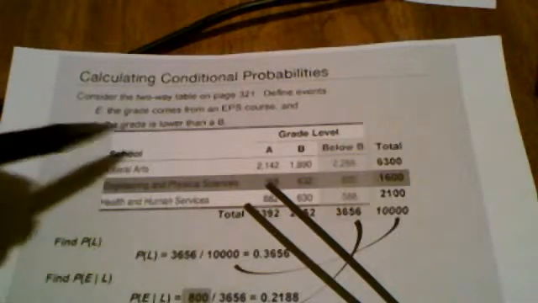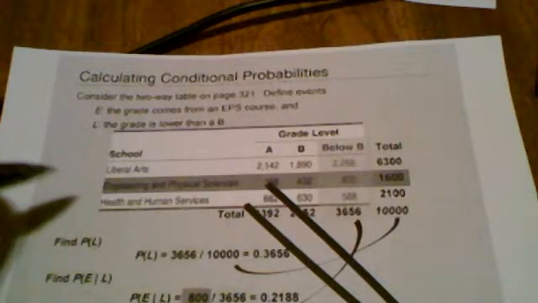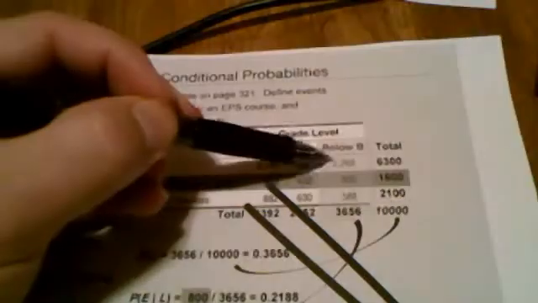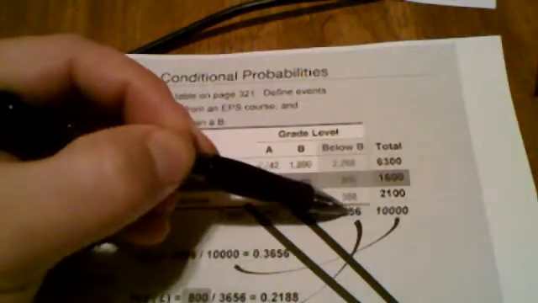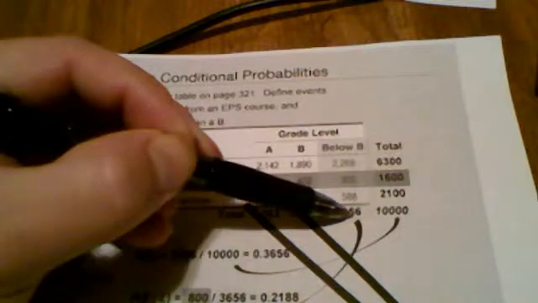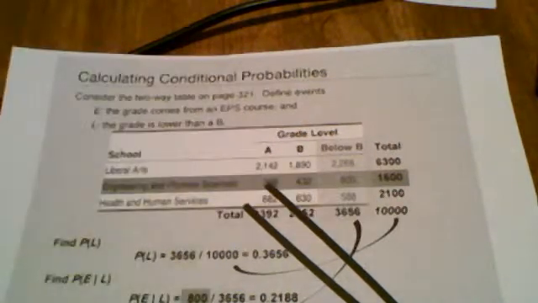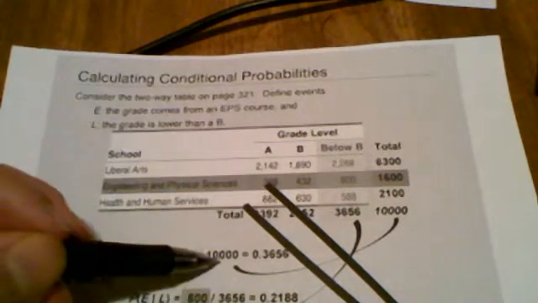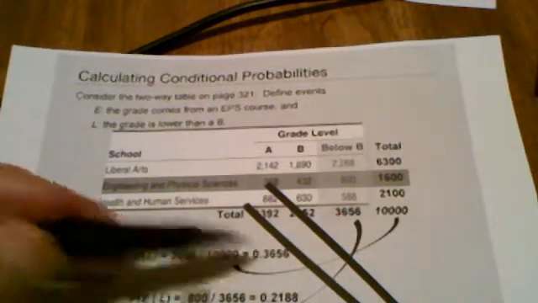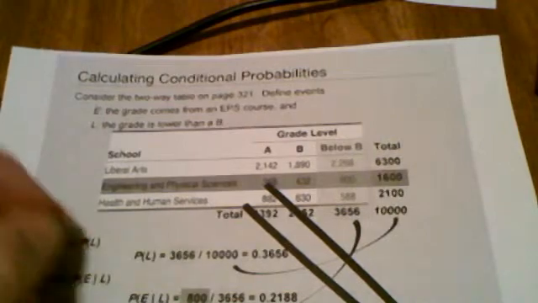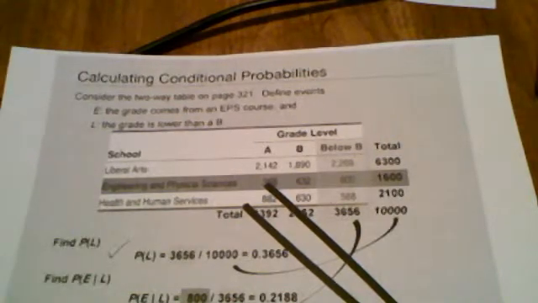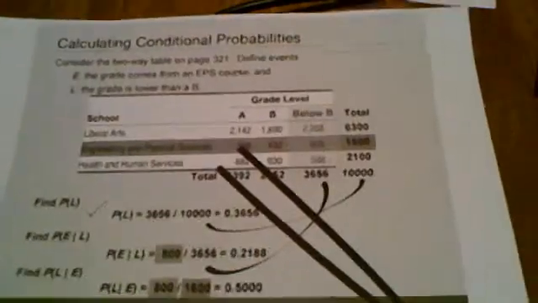Well, L is the grade is lower than a B. So if we look for how many grades are lower than a B, that would be 3,656 grades that are lower than B. Out of the total number of grades, which are 10,000, we divide the two and we get 0.3656. And that's just basic probability, no conditions there.